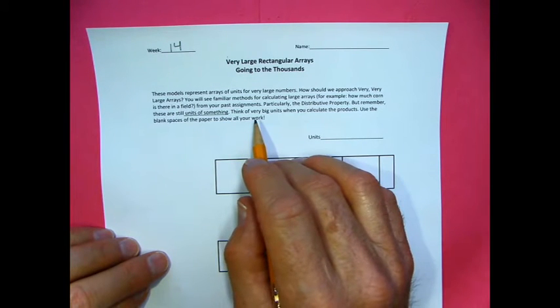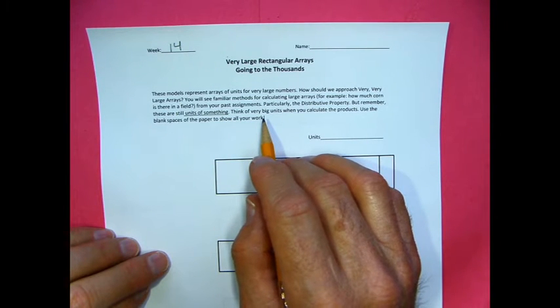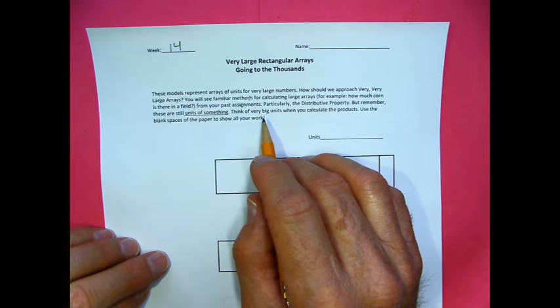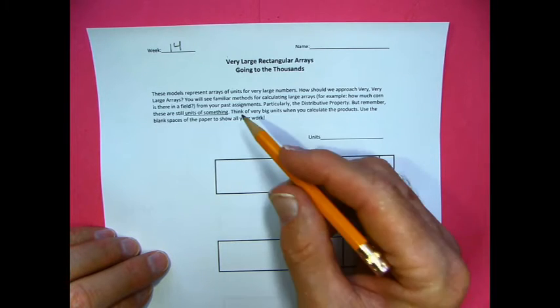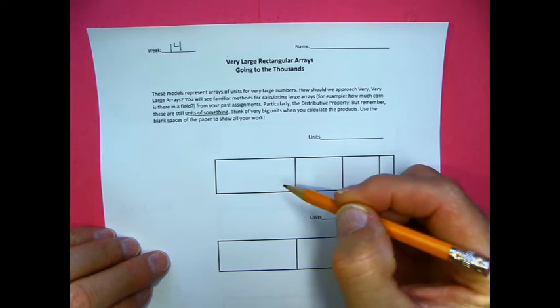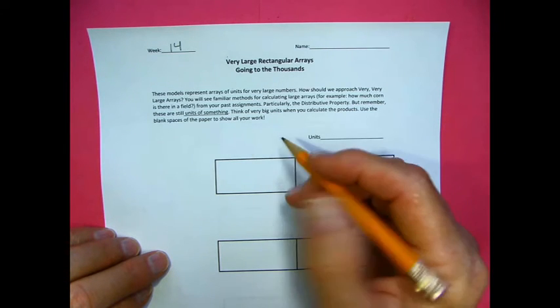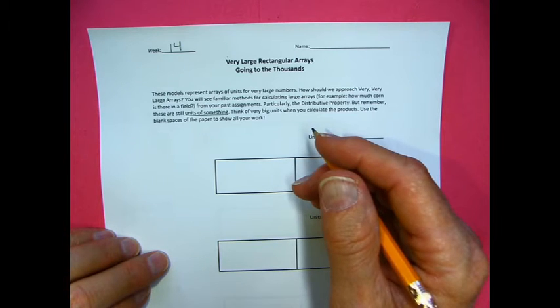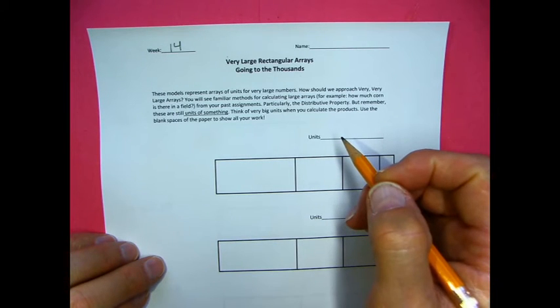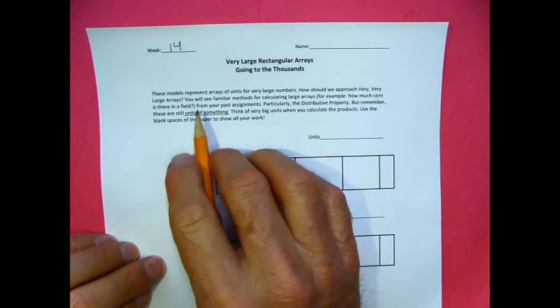This model represents arrays of units for very large numbers. How should we approach very, very large arrays? Now, I gave you a very large array on your worksheets, and you made rectangles and squares and collected all the dots into units of hundreds, tens, and ones. Let me keep on reading from this.